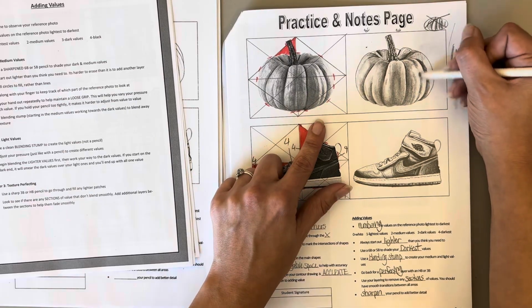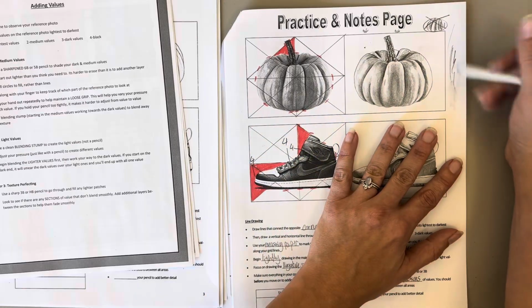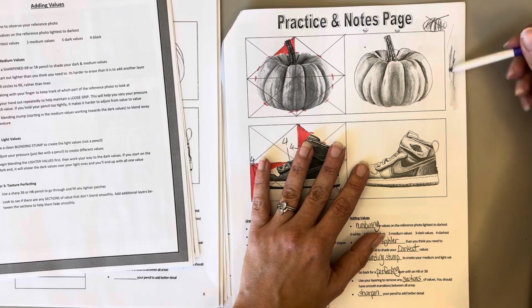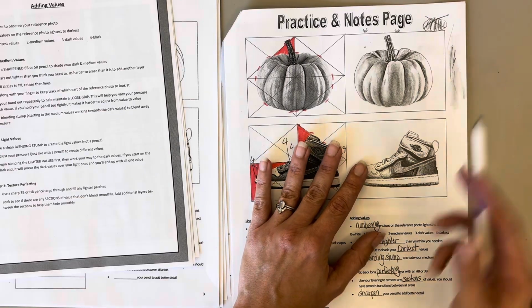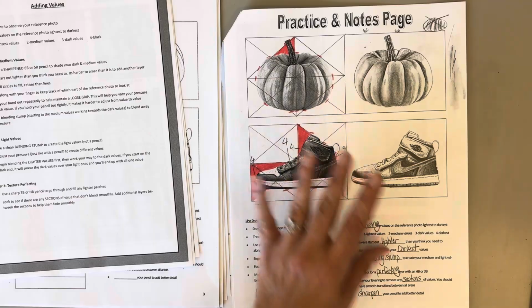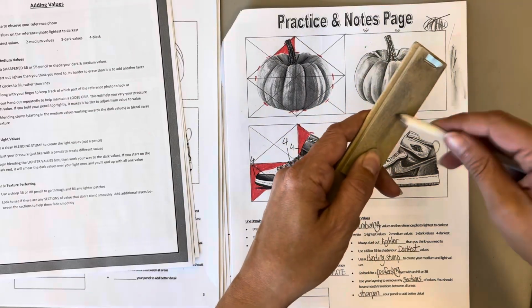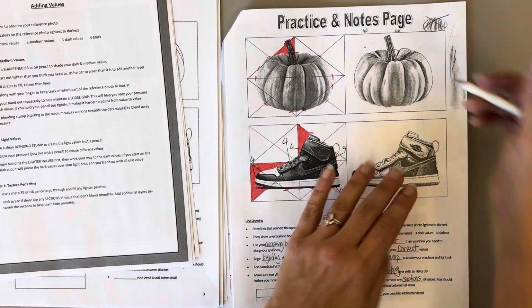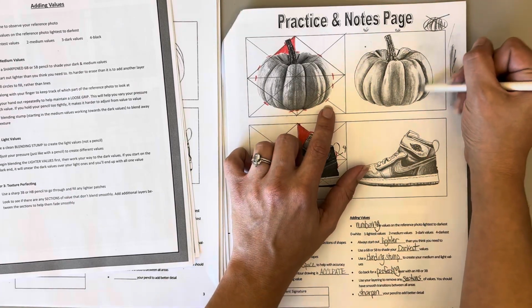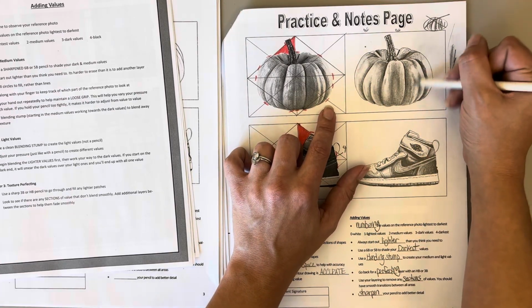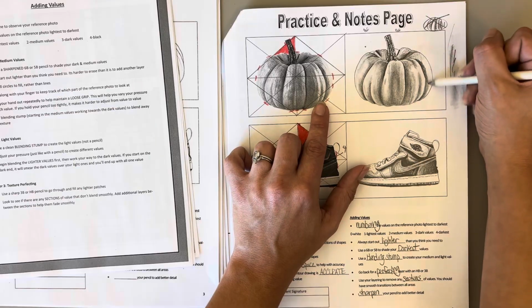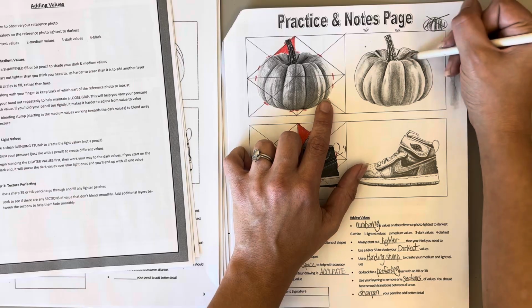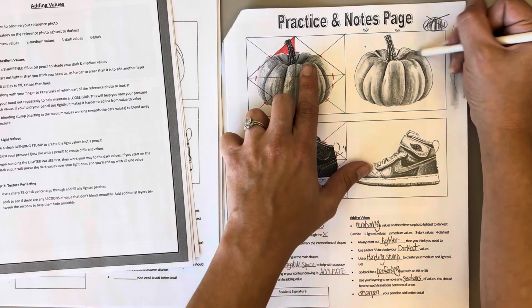And I'm gonna use a very soft touch. As you start to build up more value on your blending stump, you may need to clean it. You can do that by twisting it on the side of your paper, or you can grab one of the sanding tools and use that to help remove some of that excess graphite so that you're not getting darker than you intend. Now, we are continuing to fill in this value, and then we are working on helping this fade out to that lighter color.